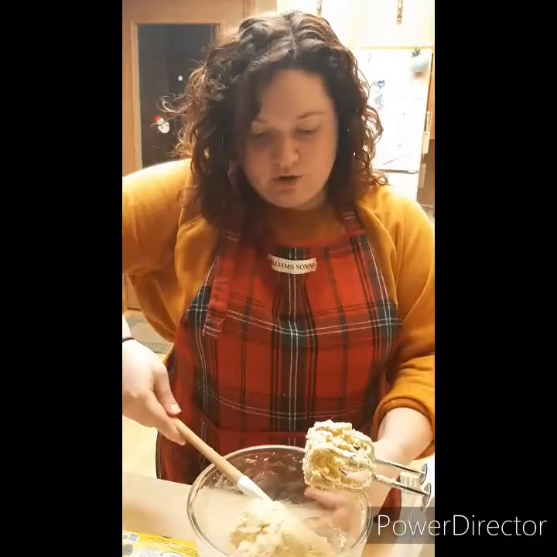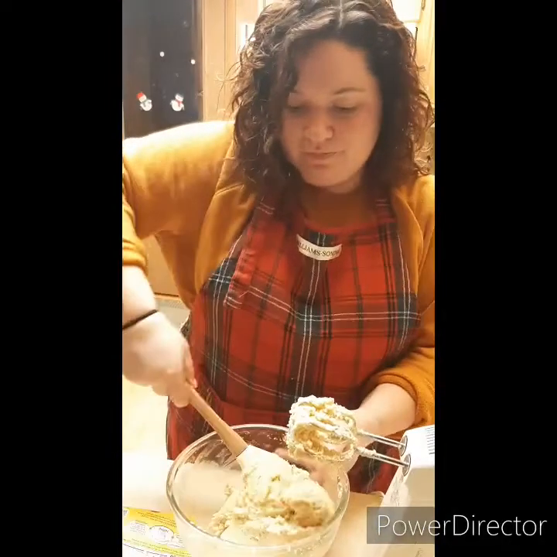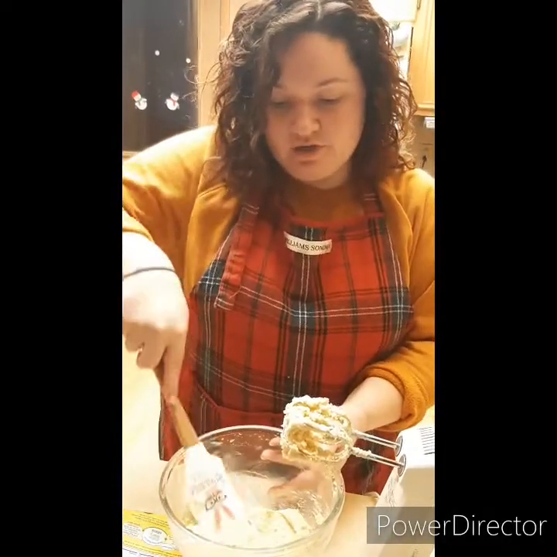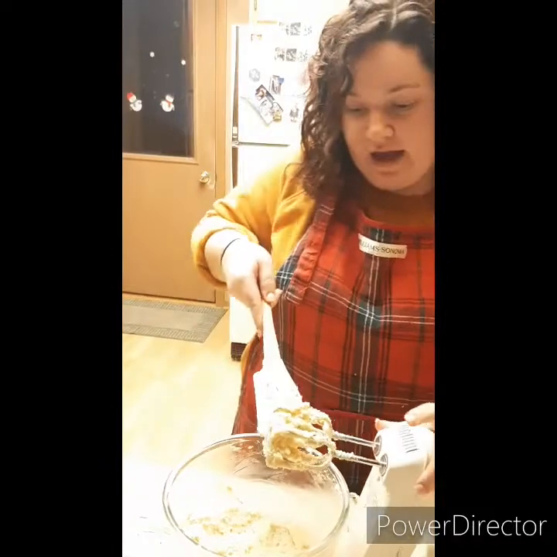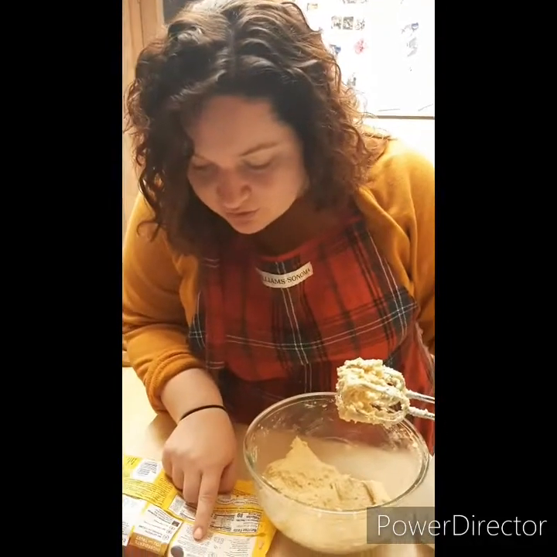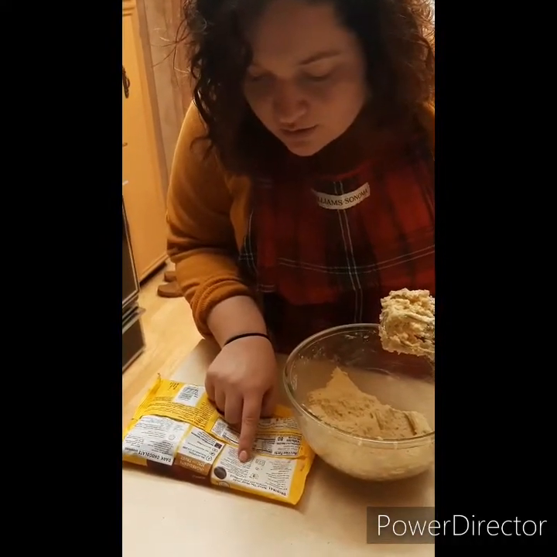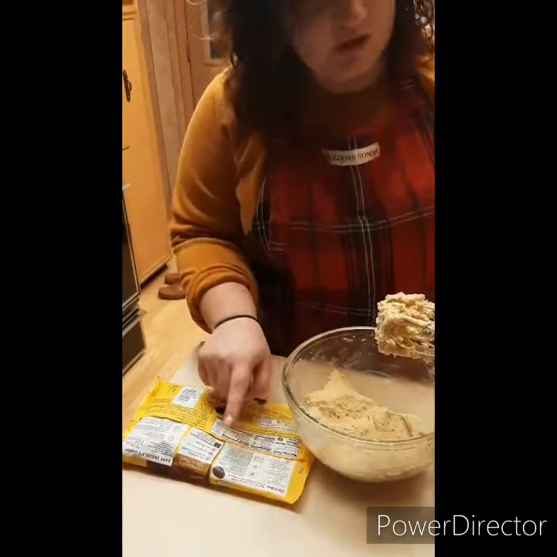So the next thing we're going to do is take a look at the batter. Get it all scooped down to the bottom. I just finished mixing in those eggs. Isn't it crazy how much dough changes while you work with it? So we come back to the instructions. I'm going to see where we are. Add eggs. Beat in flour mixture gradually.